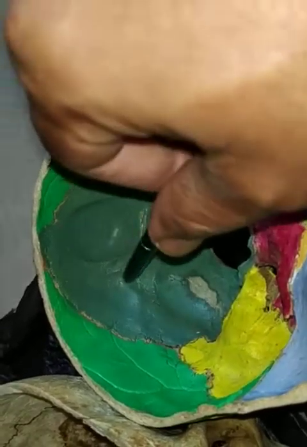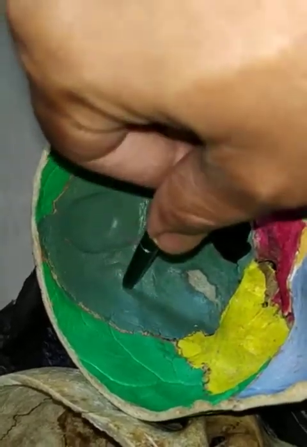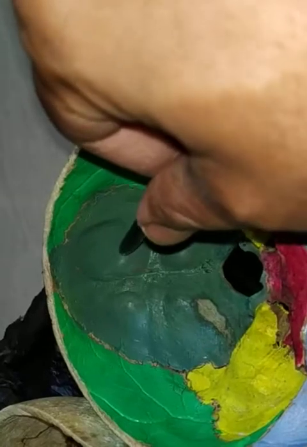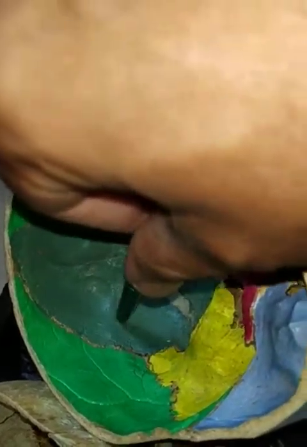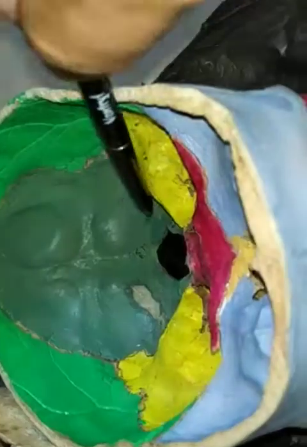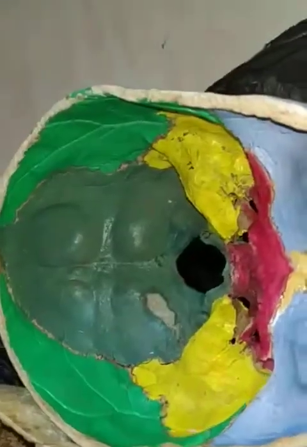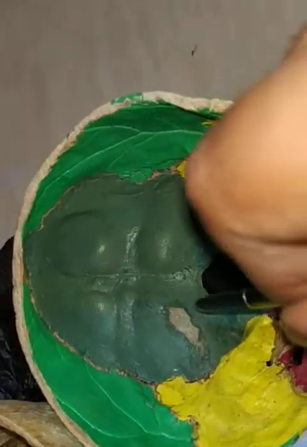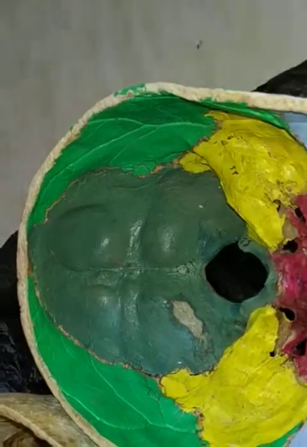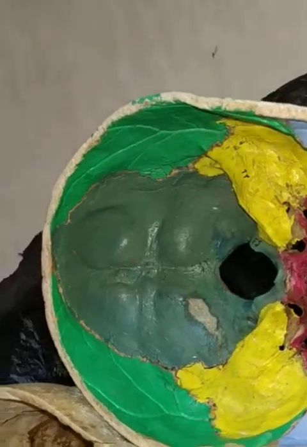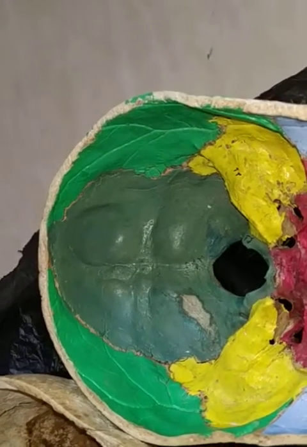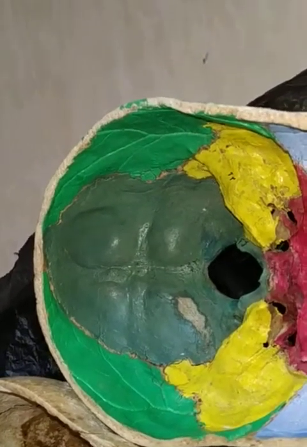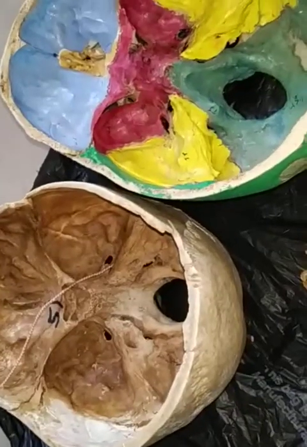These triangular depressions are for the occipital lobes of the cerebrum. Below this transverse groove we can identify two quadrangular depressions. These are for the cerebellar hemispheres. So that is about the internal surface of the squamous part of the occipital bone.